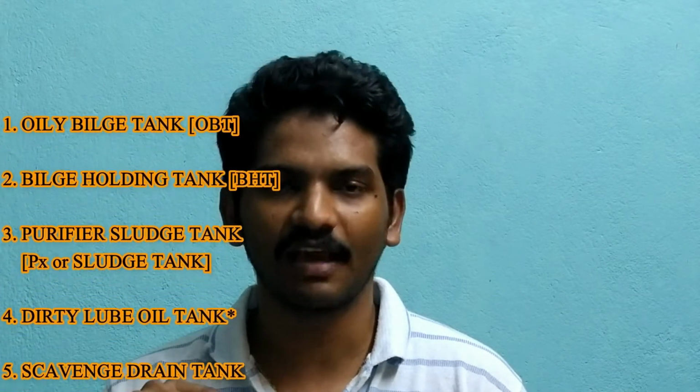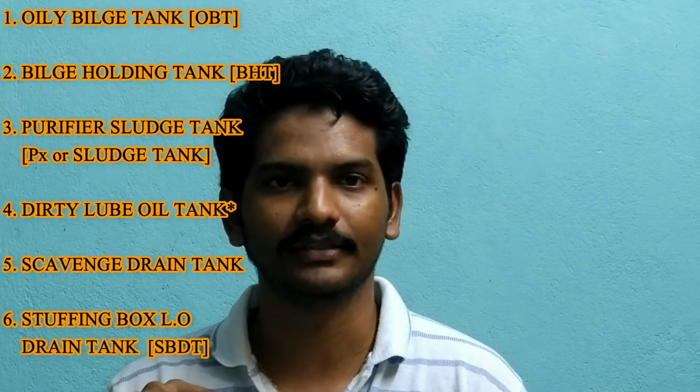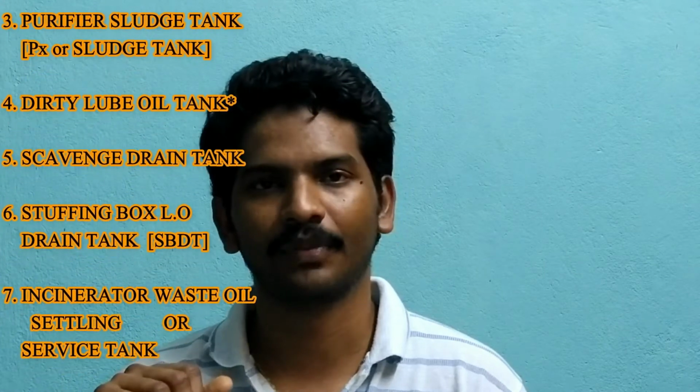The first one is the oily bilge tank. The second one is the bilge holding tank. The third one is the purifier sludge tank. The fourth one is the dirty oil tank. The fifth one is the scavenge tank. The sixth one is the stuffing box drain tank, the lube oil drain tank. The seventh one is the incinerator waste oil tank.